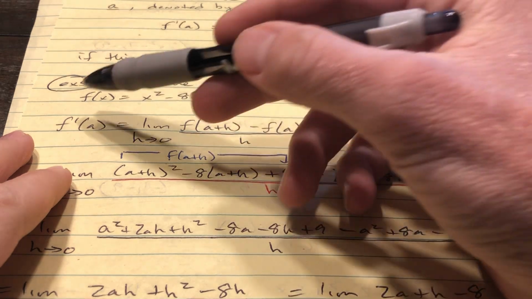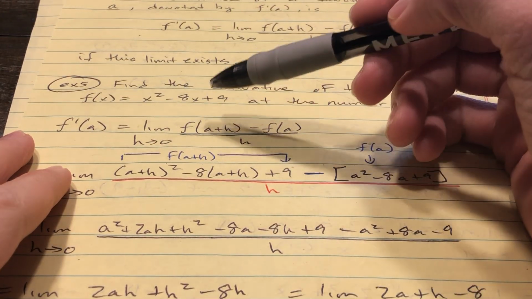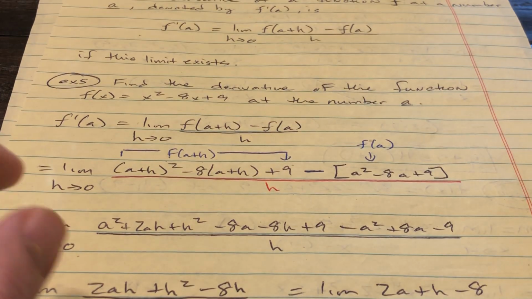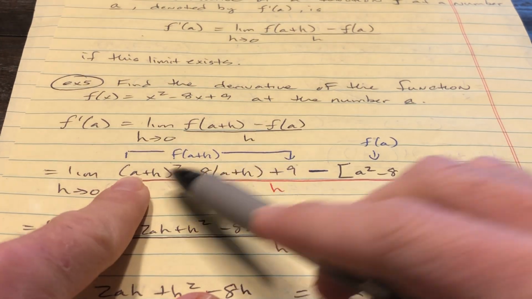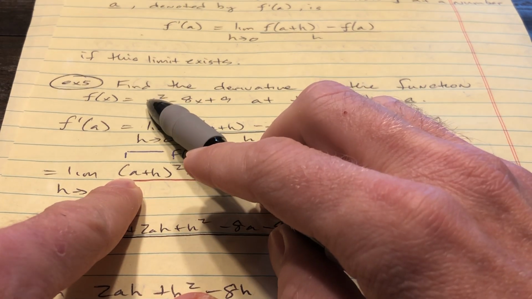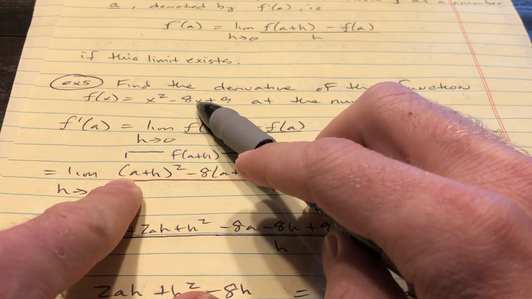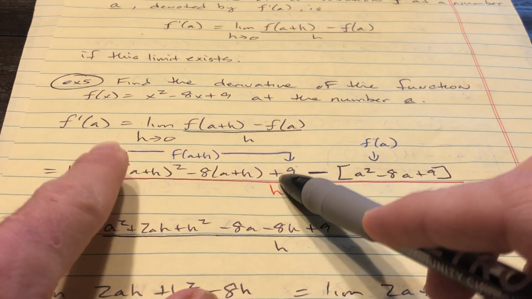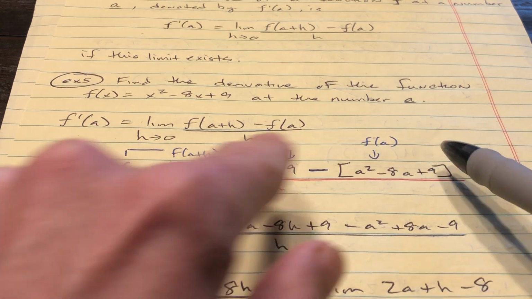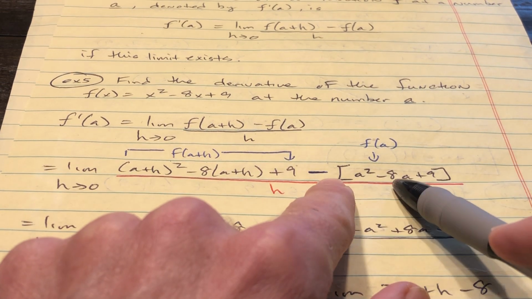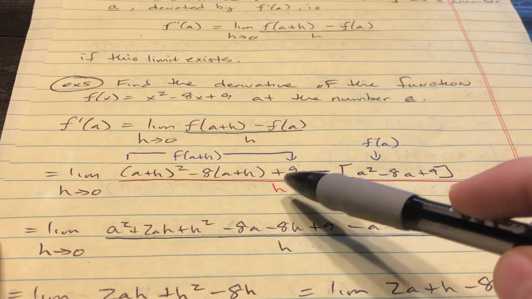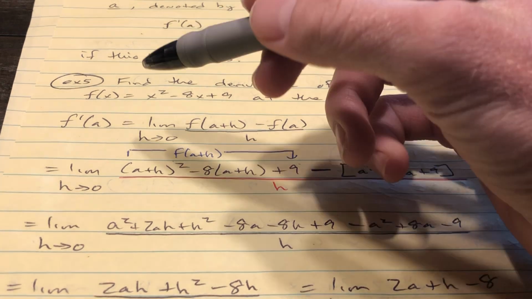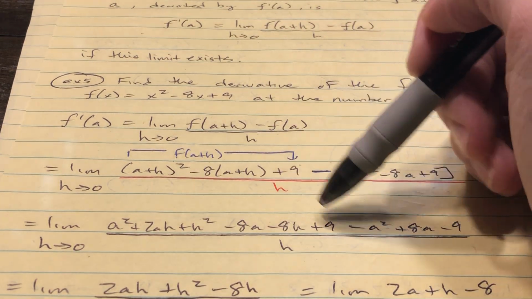So f prime of a is the limit of f of a plus h minus f of a over h, the limit as h goes to 0, that is. So the limit as h goes to 0 of, I'm plugging a plus h in for x, minus, plug a plus h in for x. Don't forget about the plus 9. This is the whole f of a plus h part. Then minus, this is f of a, it's simply f of x, but with an a instead of x, all divided by h. I have then done the algebra, and you had a lot of practice with this, with the difference quotient. There, the algebra has been done.